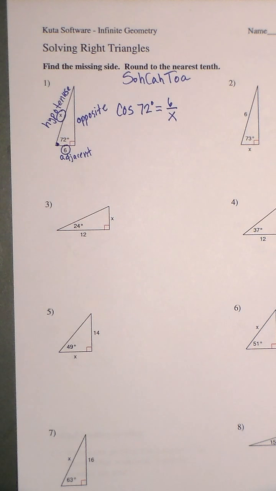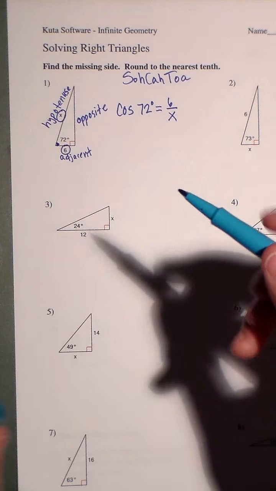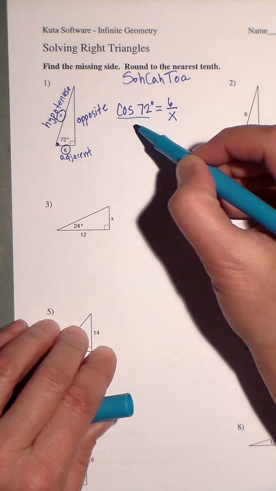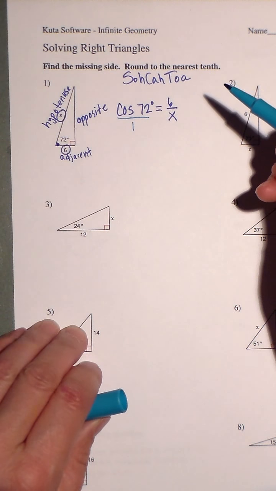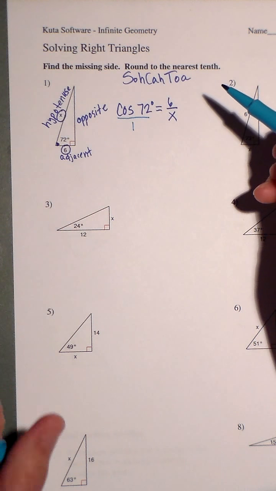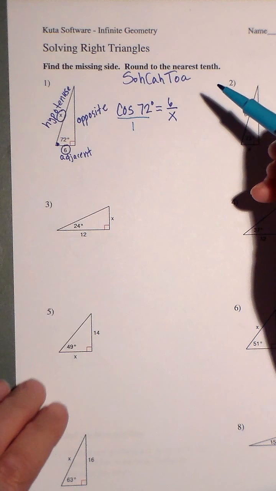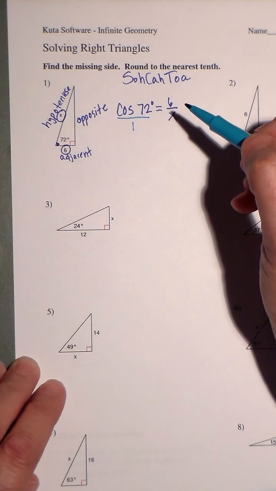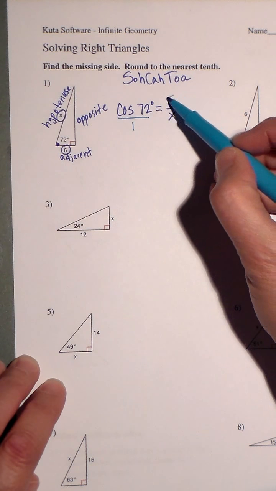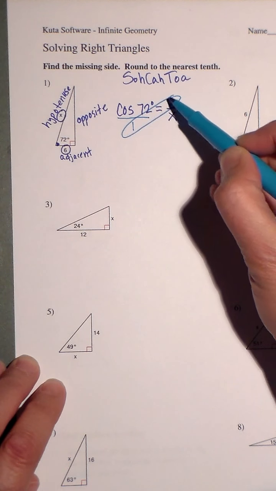Okay? So I'm looking at this ratio now, and then all I need to do is solve this using cross multiplication. Now remember, when we set up any number or any value, in order for it to maintain its value, we can always put it over 1. So I'm going to put cosine 72 over 1. Call it cosine. It's short for cosine, just an abbreviation for the function. So now I'm going to cross multiply.